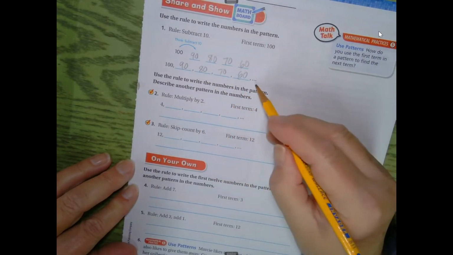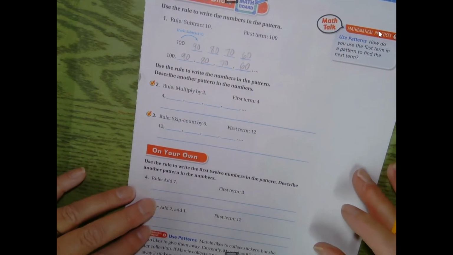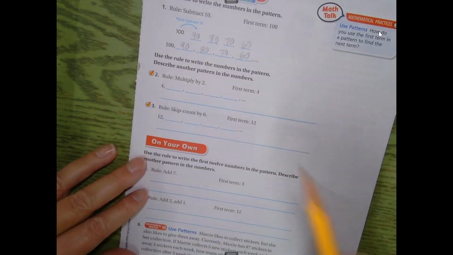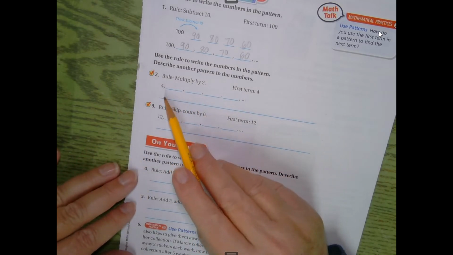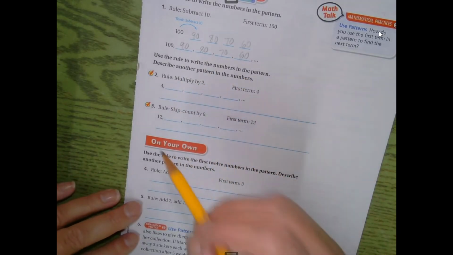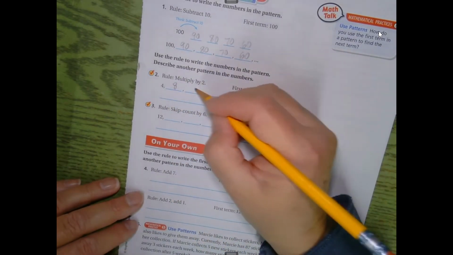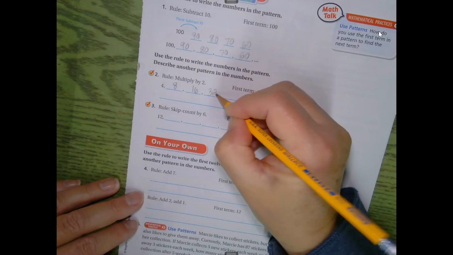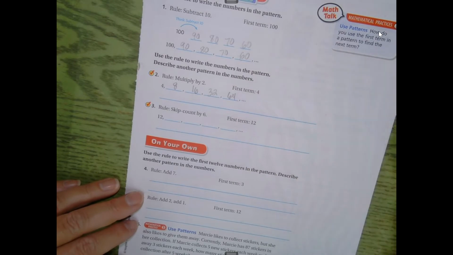And so on. That's what the 3 dots mean. Use the rule to write the numbers in the pattern and then describe another pattern in the numbers. So our rule is to multiply by 2, and our first term is 4. My apologies. Okay, so 4 times 2 is 8. 8 times 2 is 16. You might need a calculator here. 16 times 2 is 32. And 32 times 2 is 64. And so on.